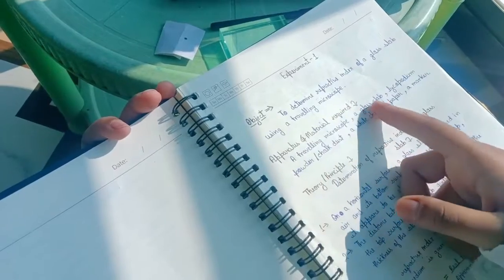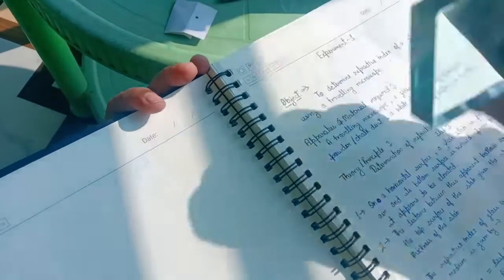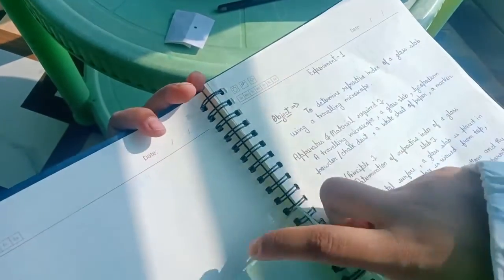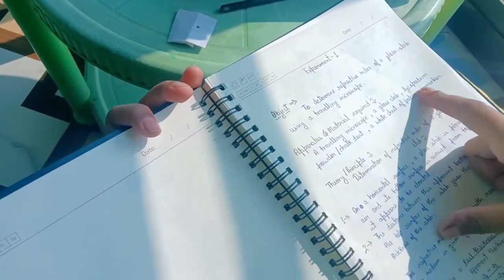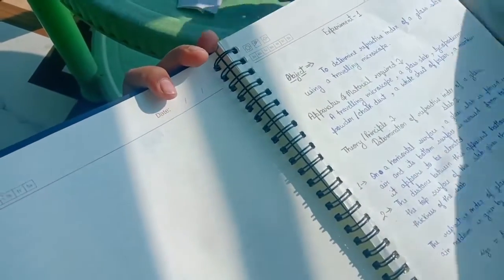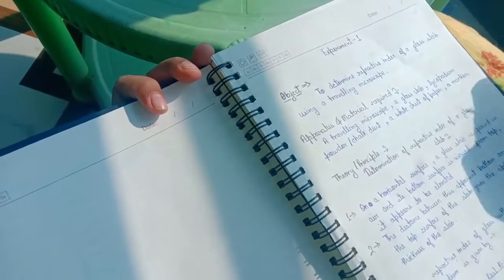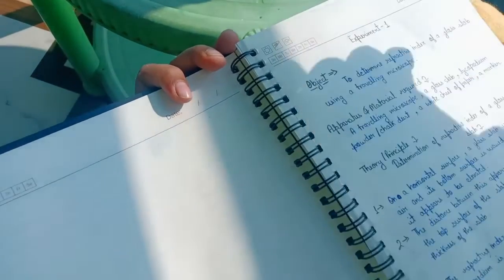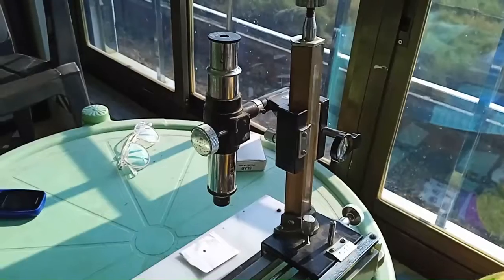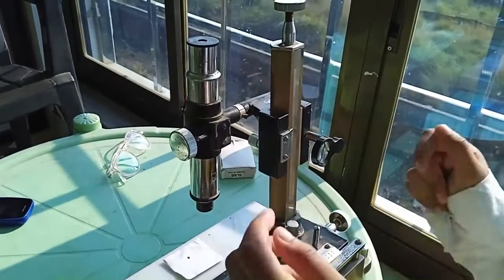Then we have the material required: a traveling microscope, a glass slab. We have here a glass slab. Then we have lycopodium powder or chalk dust. Chalk dust is easier, you can get it easily. And then a white sheet of paper and a marker, with which we will make a mark on the white sheet of paper. So now we have already focused on the point.